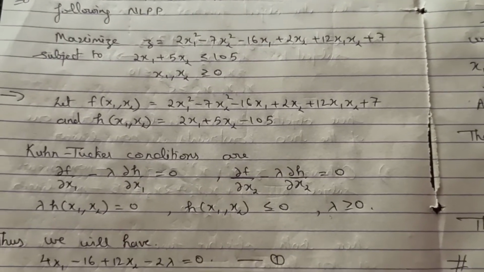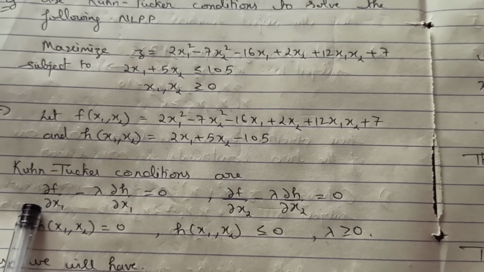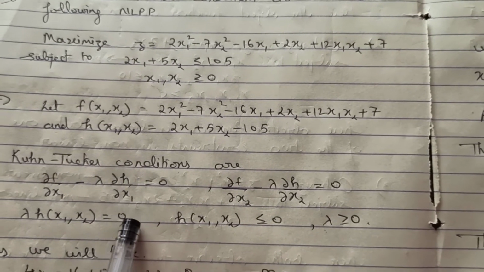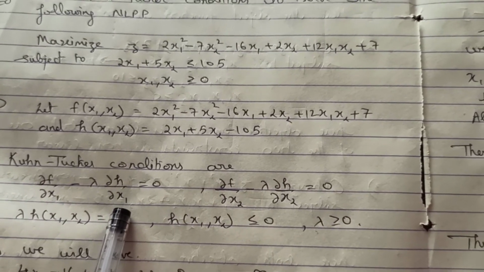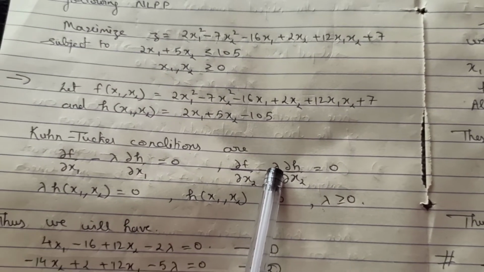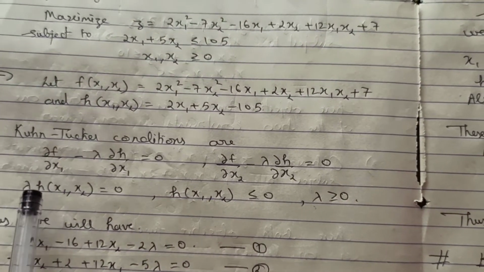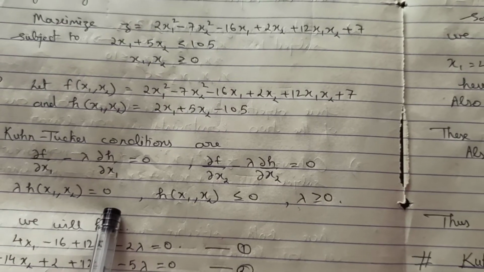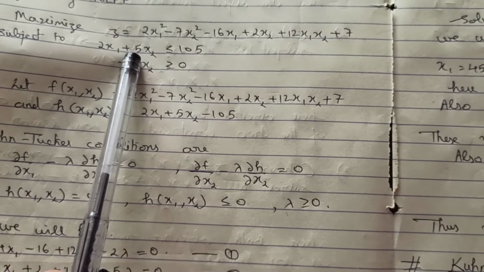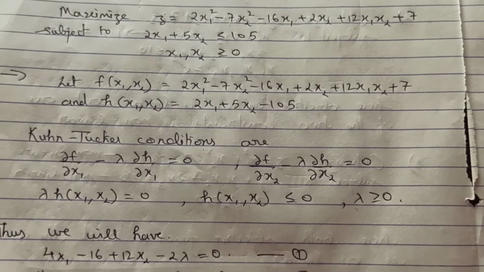Now we know Kuhn Tucker's conditions. We have here only two variables, x1 and x2. So we will differentiate partially: del f by del x1 minus lambda del h by del x1, equals 0. We are differentiating first with respect to x1, then with respect to x2. These are Kuhn Tucker's conditions, right? And we have this one also, lambda times h(x1, x2) equals 0, and h(x1, x2) is smaller than or equal to 0, which will come from the constraint. And lambda is greater than or equal to 0. So these are Kuhn Tucker's conditions for maximization.